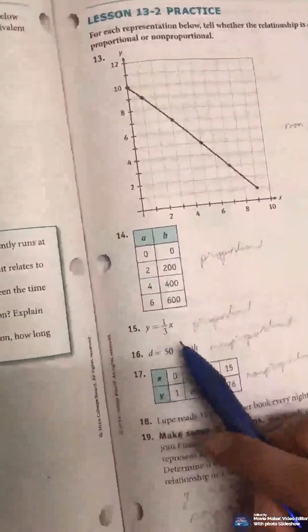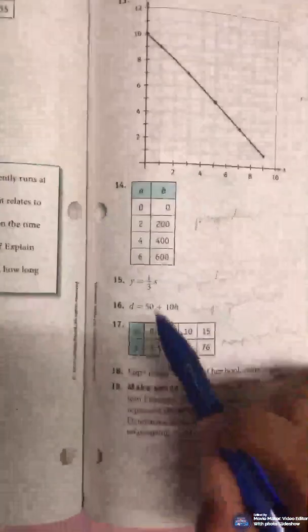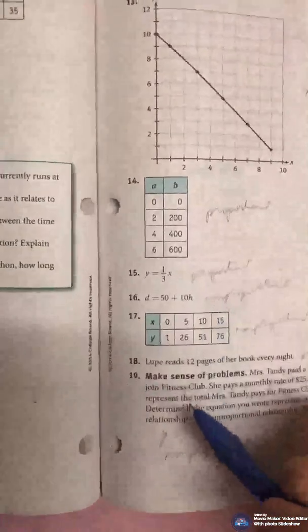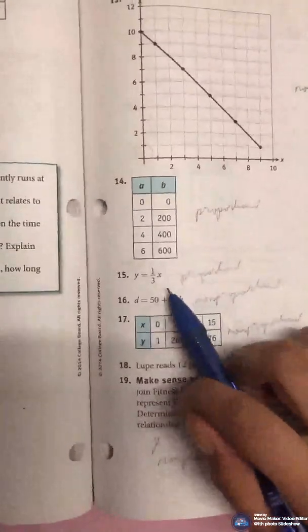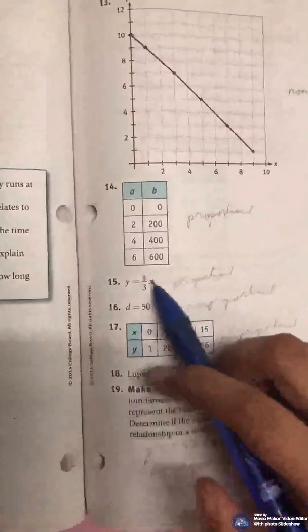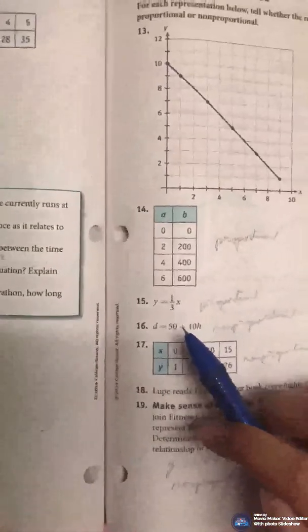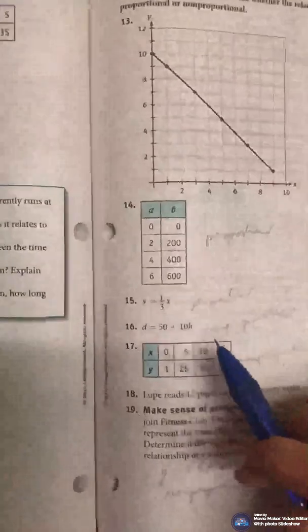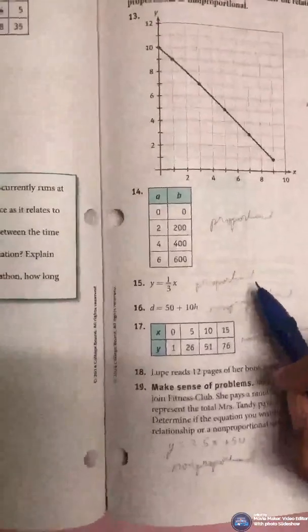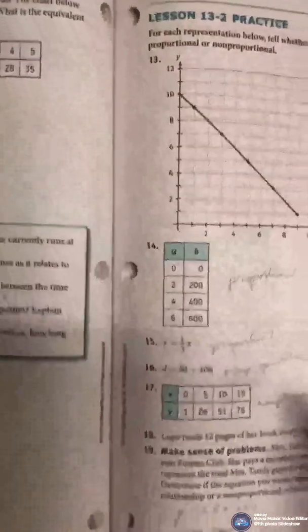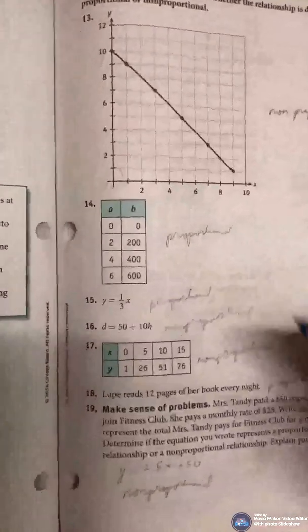Let's go to number 15. Number 15's equation is y equals 1/3 x. We see that there's no y-intercept here, and if you plug in x as 1, then you get 1/3. If you plug in x as 2, you get 2/3. And we know that 2/3 is a double of 1/3, and 2 is a double of 1, so 15 is a directly proportional relationship.